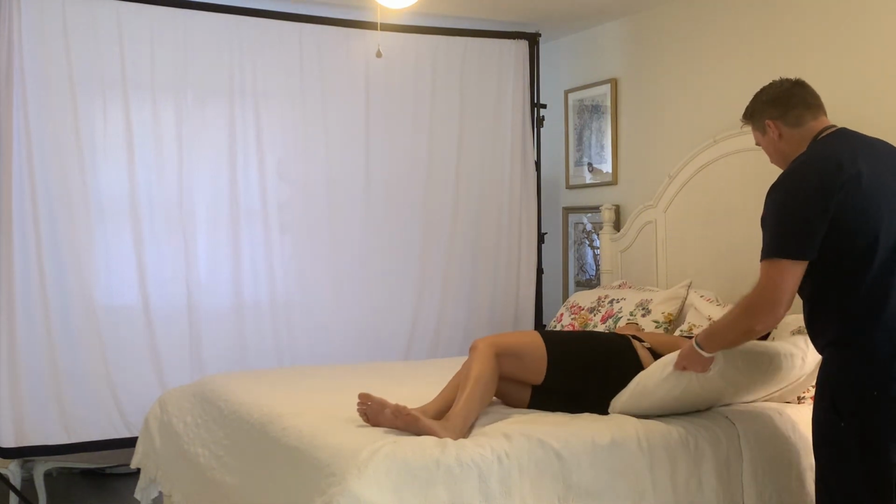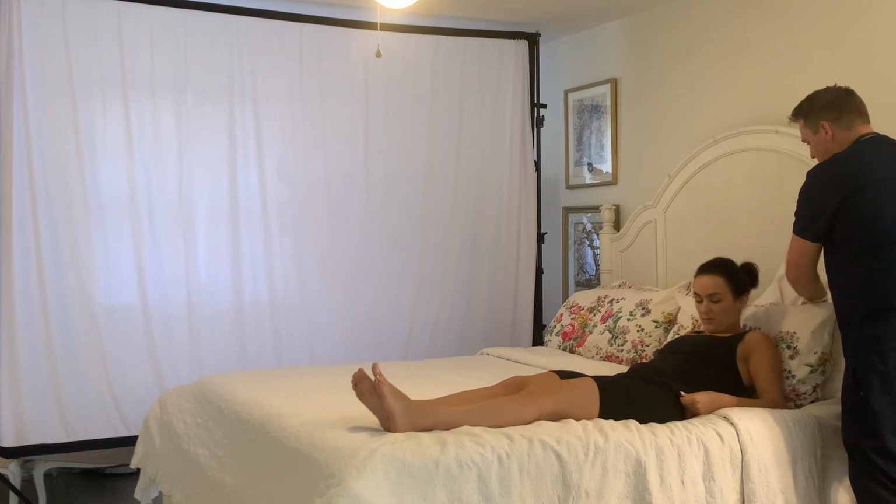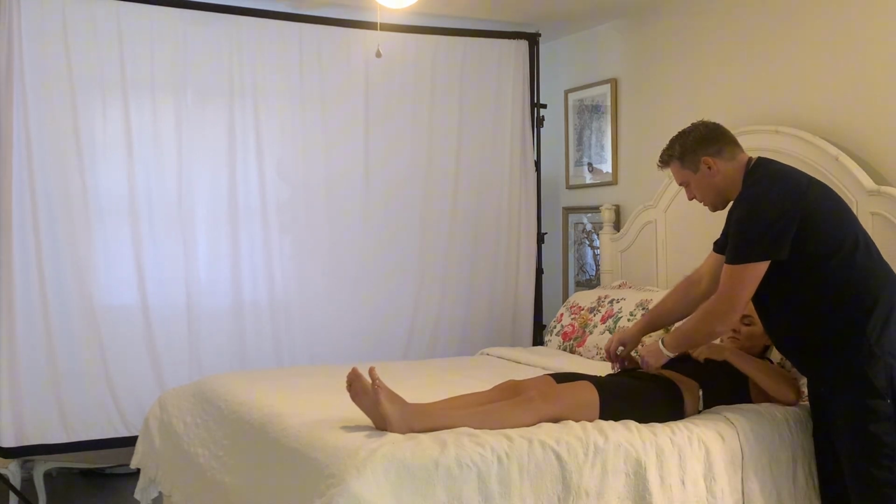I'm going to move this pillow out of the way, and we're just going to quickly assess the aorta. I'll need to just visualize that once more.